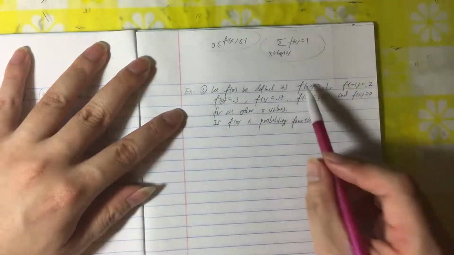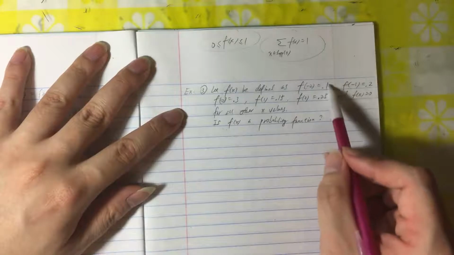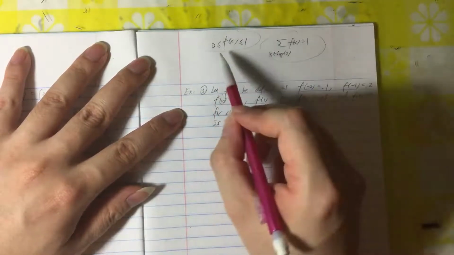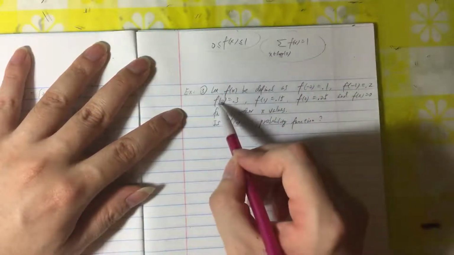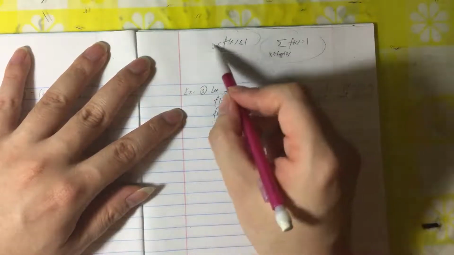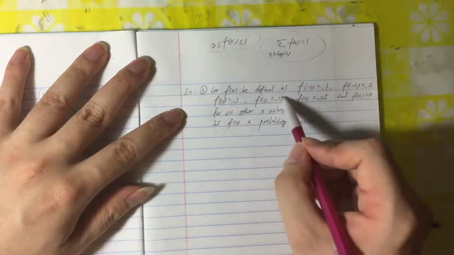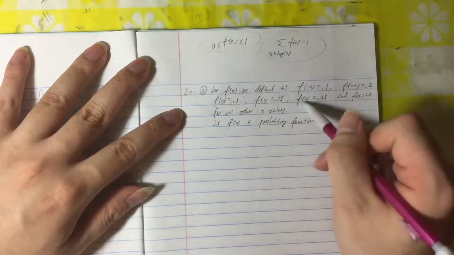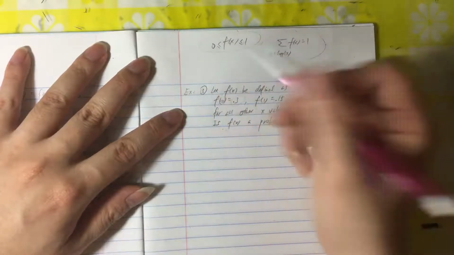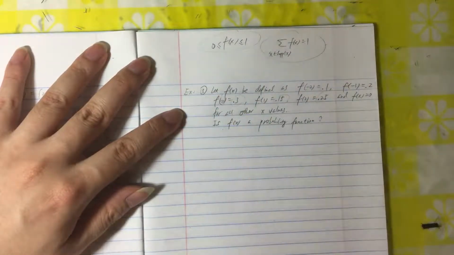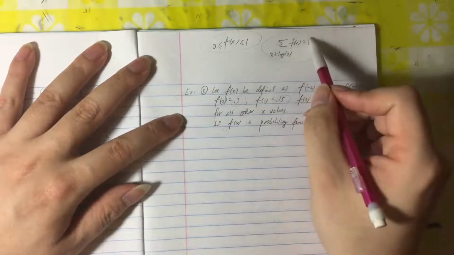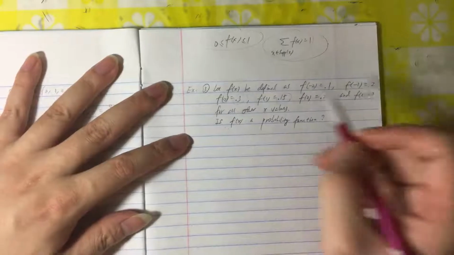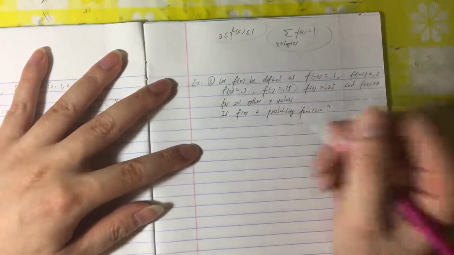So let's check. F of negative 2 is 0.1. That's between 0 and 1, so that's okay. F of negative 1 is 0.2, okay. F of 0 is 0.3, okay. F of 1 is 0.15, okay. F of 2 is 0.25, okay. So next, check the sum of total probability. If we add them up, do we get 1?